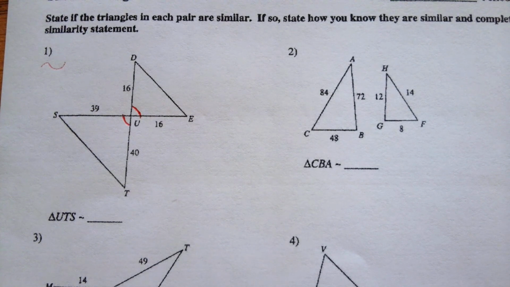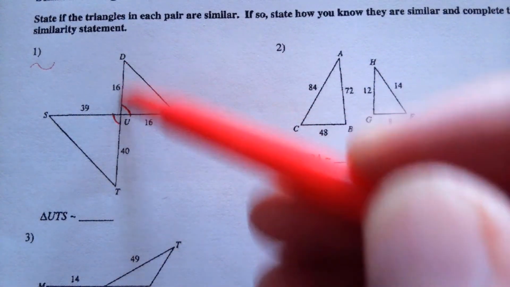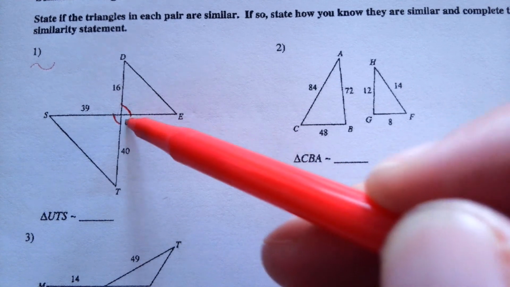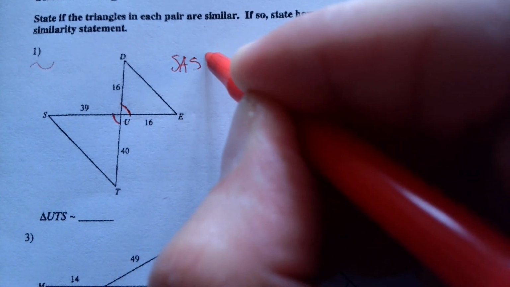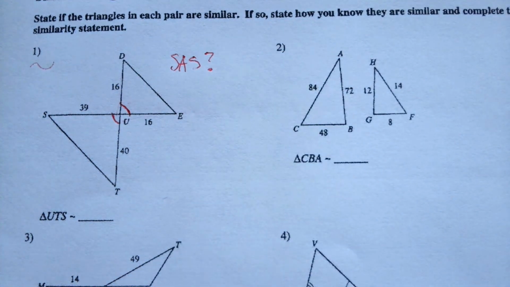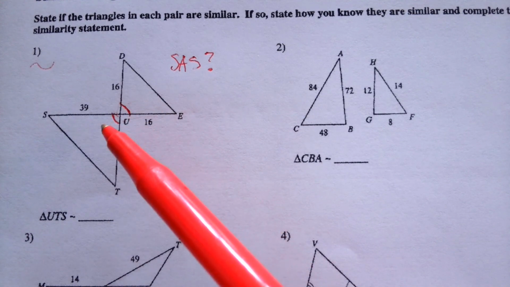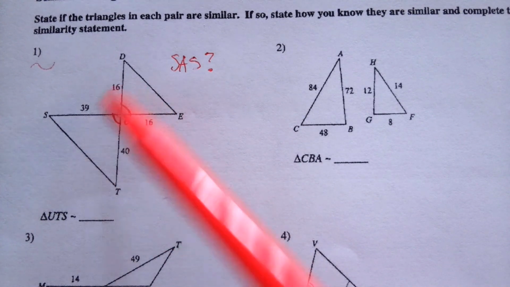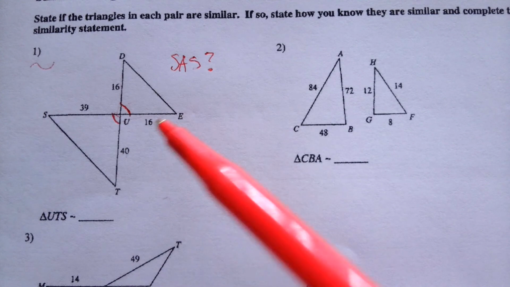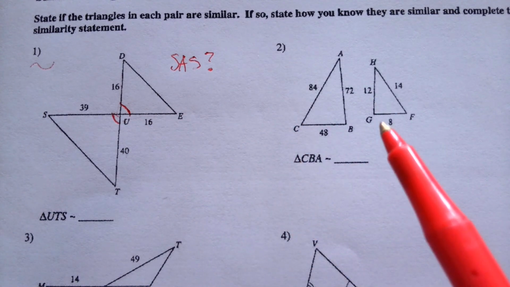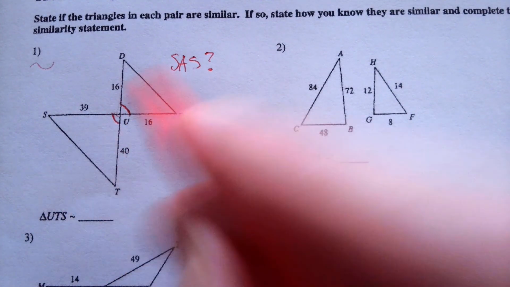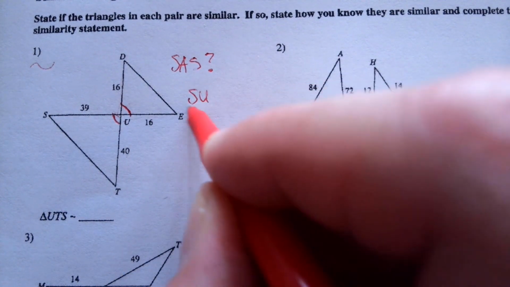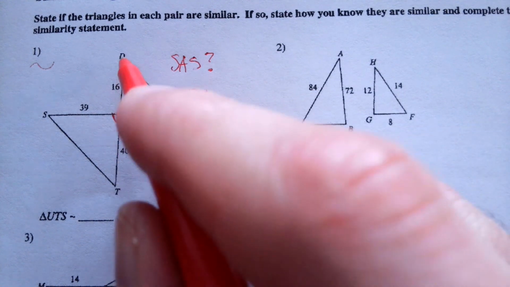Now I'm going to attempt, because look, I have a side, then the angle, and then a side. I'm going to try and use side, angle, side criteria. And that says, well, I have the angle in between congruent, so that's good. Now I'm going to compare corresponding sides and see if they give me the same ratio. So I think what I'm going to do is compare SU to DU.